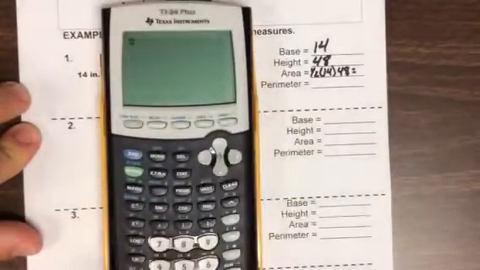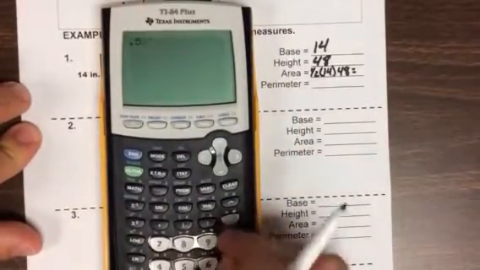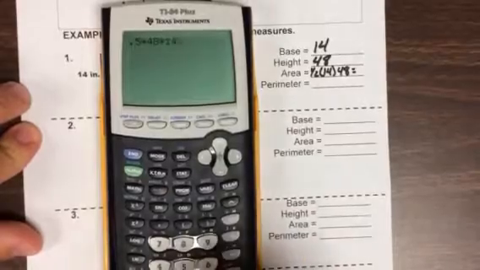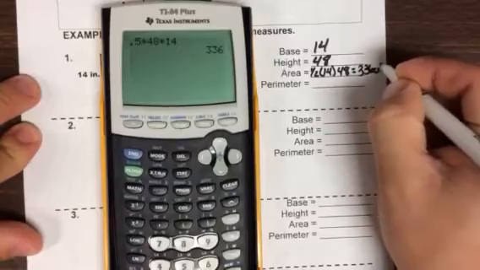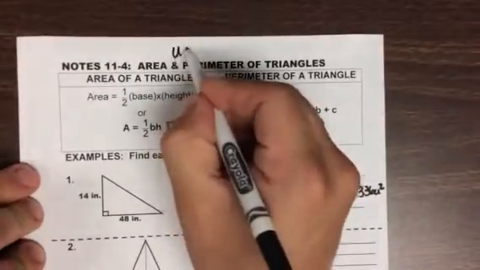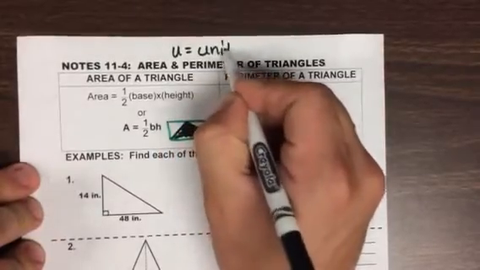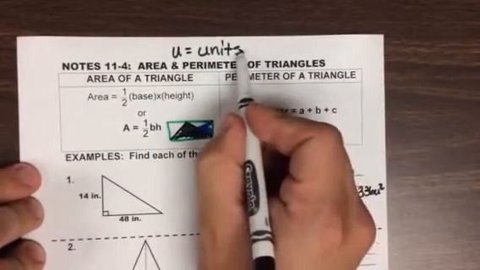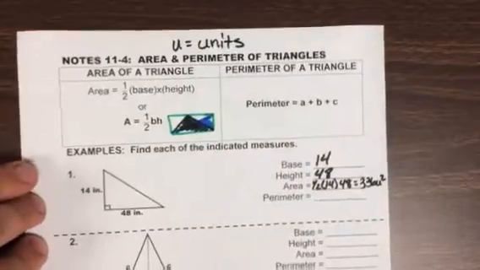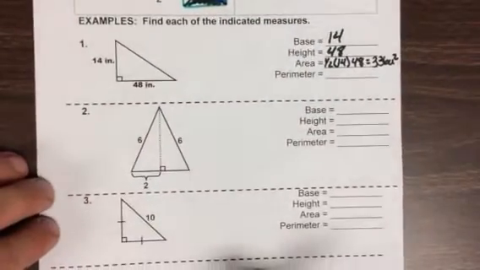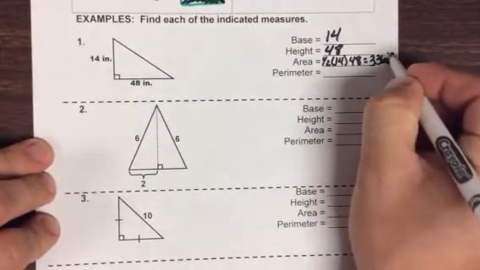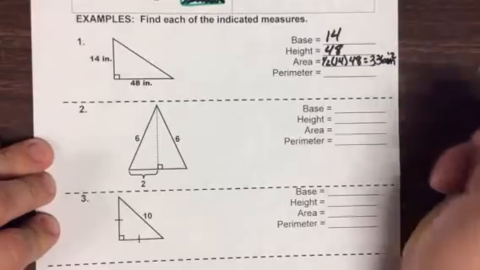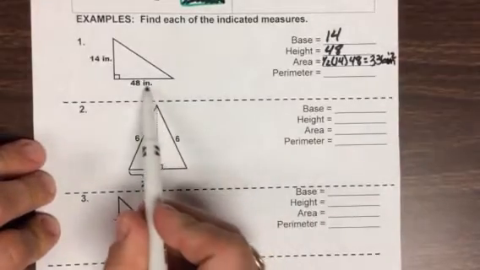Let me type that in the calculator real quick. I'd say 0.5 times 48 times 14 is 336 units squared. Again, remember, U stands for units. This is important because while we're writing units, that's declaring that they didn't tell us how big our units are, but in this case they did. Instead of saying units right here, I would say inches, because they did denote our units.